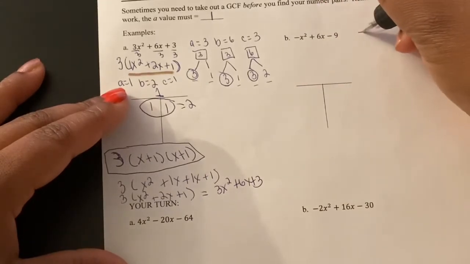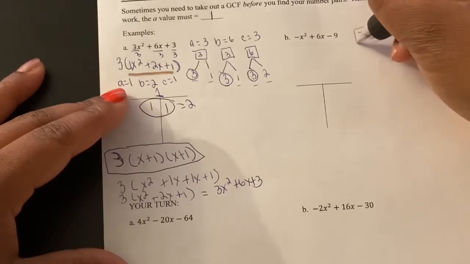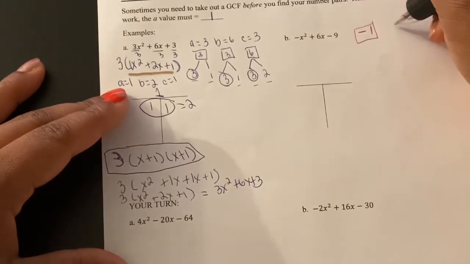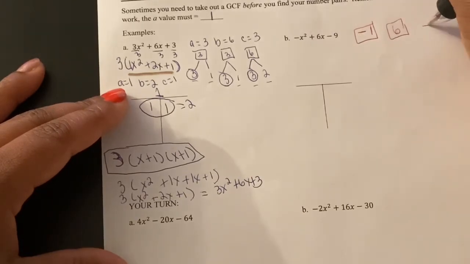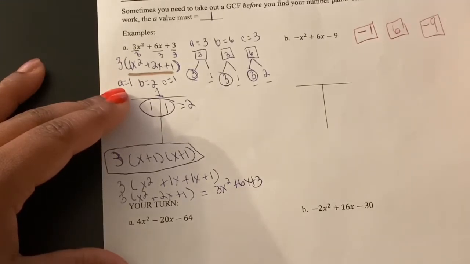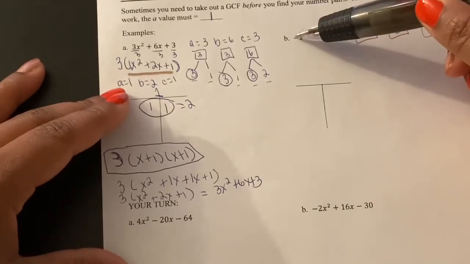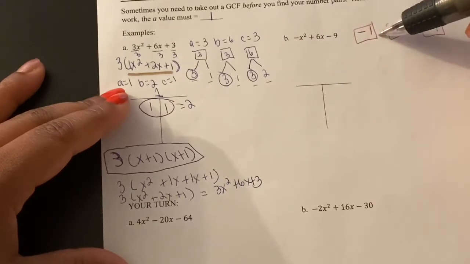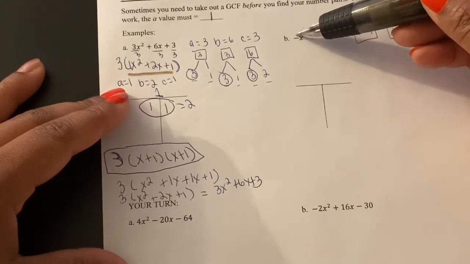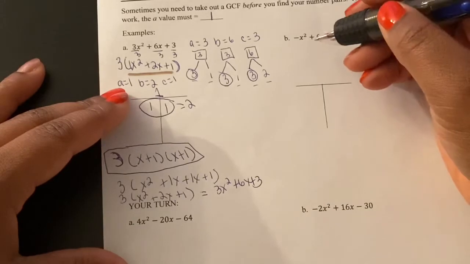So negative 1, first thing I need to do is take out a GCF. Negative 1, positive 6, and negative 9. Or just, you could say 9, but it's negative 9. So when you have a negative number, you have to factor out the negative number.